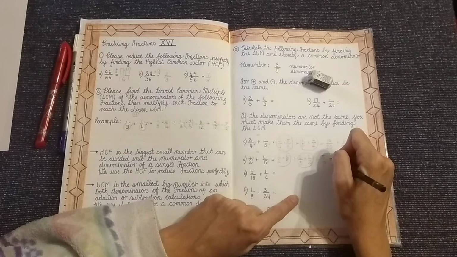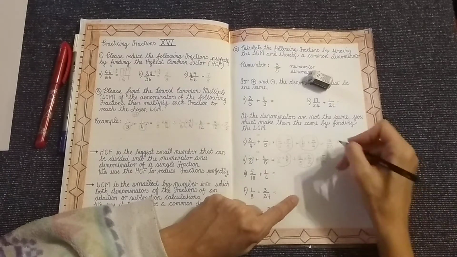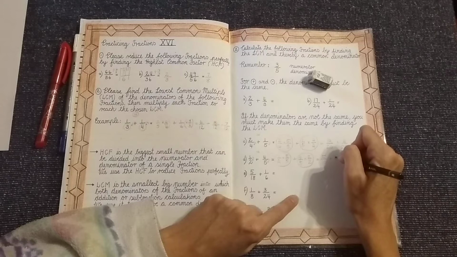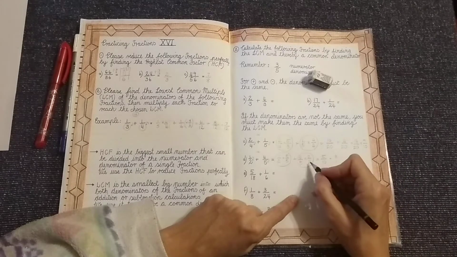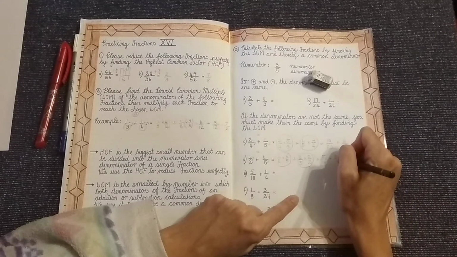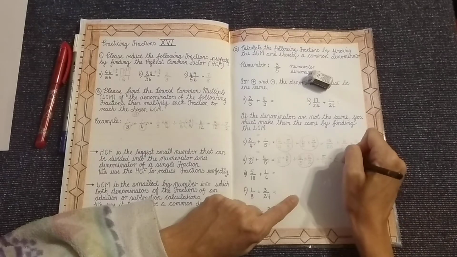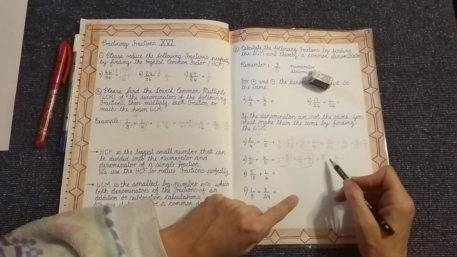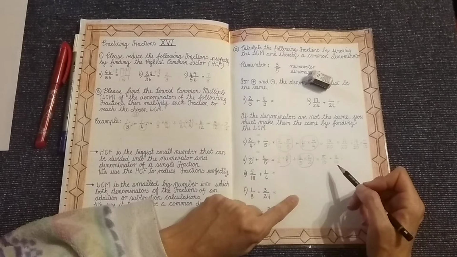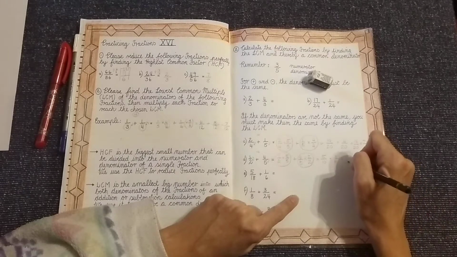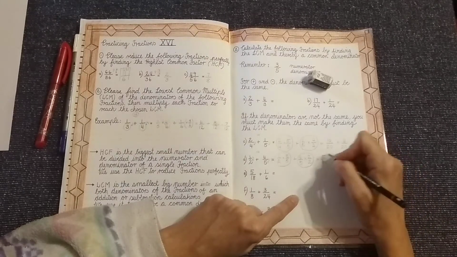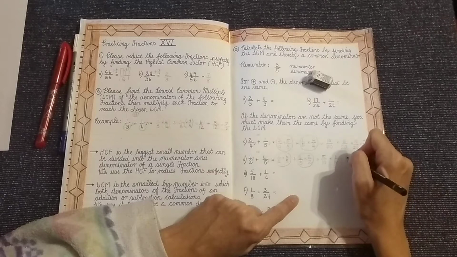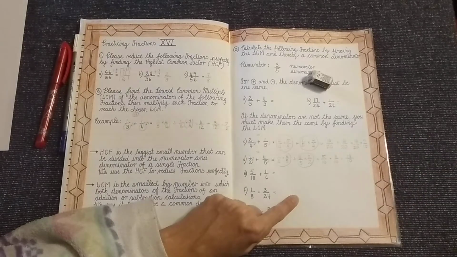Plus 4 times 2 is 8. And 5 times 2 is 10. Yay! Now we have a common denominator, and only now can we really do our addition. It will be over 10. And 5 plus 8 is 13. And you can't reduce it any further.